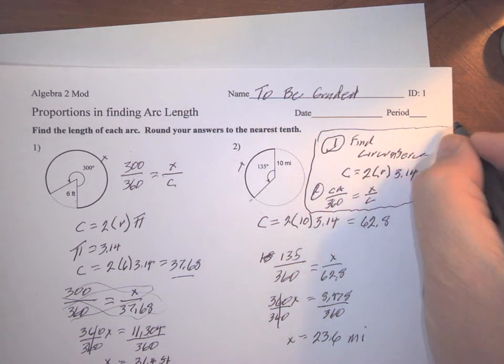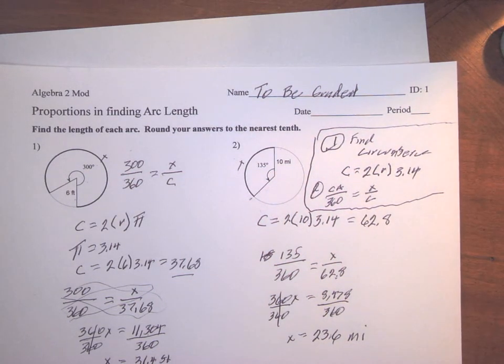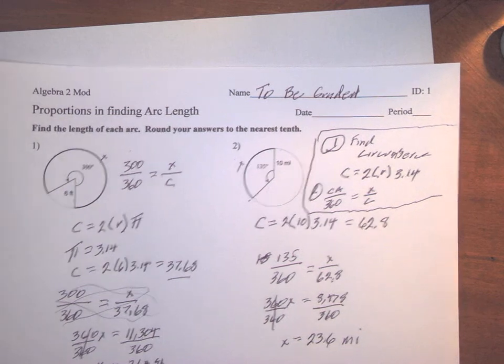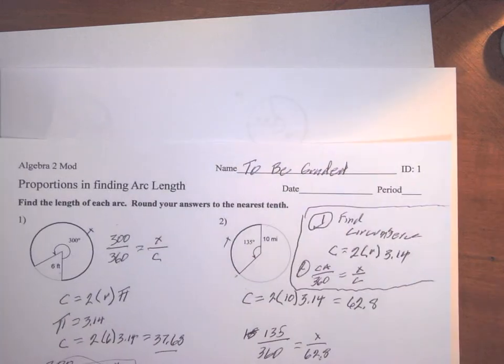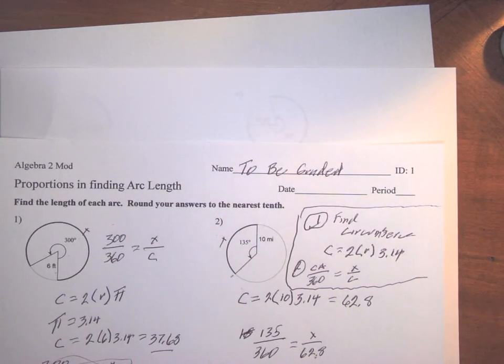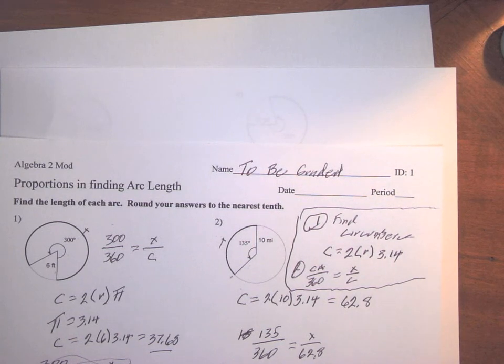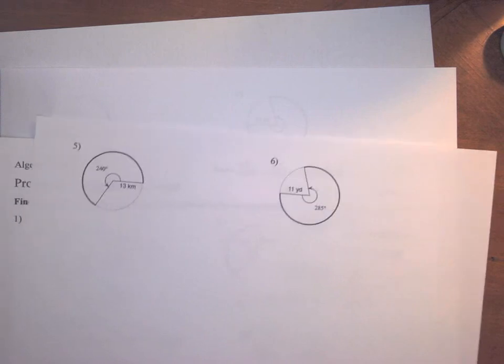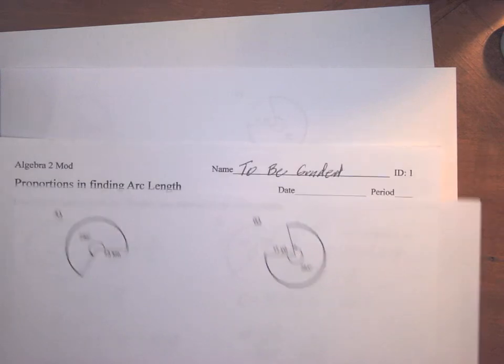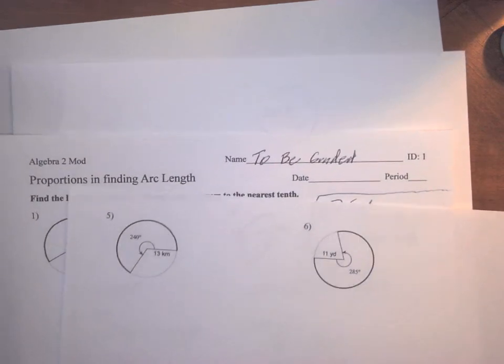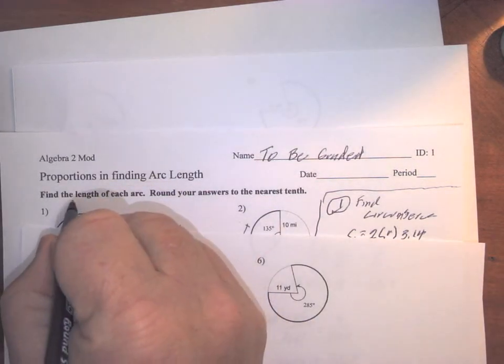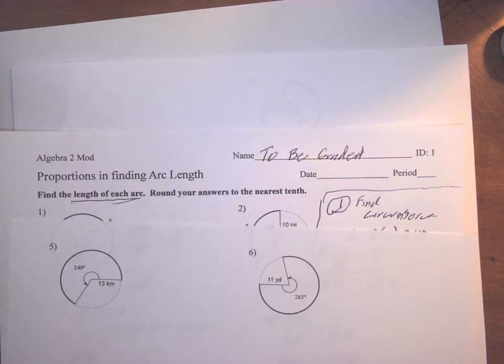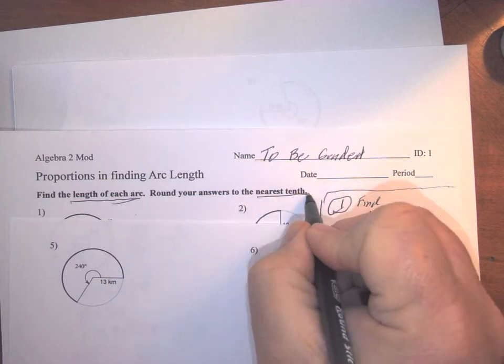Now, this is the one I'm going to grade. If you look, well, I guess I didn't put the right second page here. But if you look, page 2, it looks the same way. Follow the same instructions. Find the length of each arc. Okay? And round it to the nearest tenth.